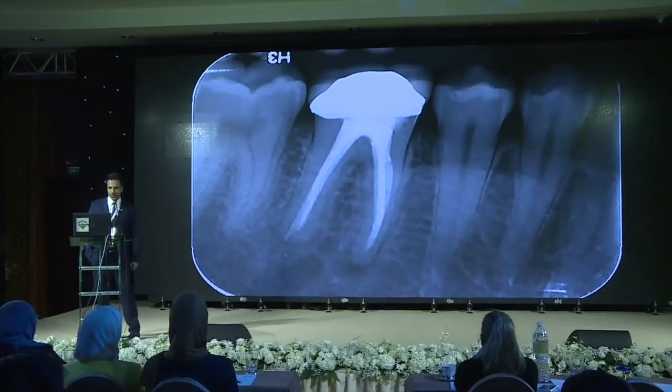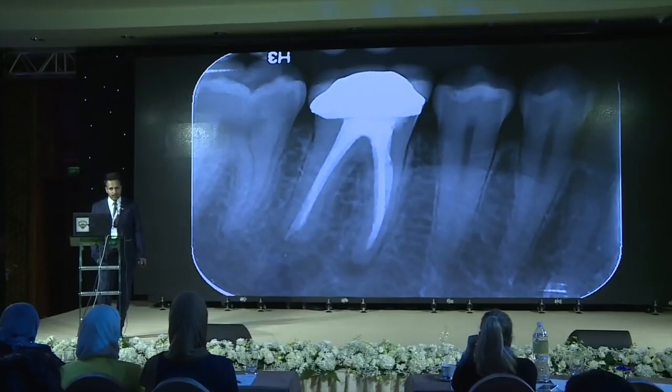A patient came with a failed retreatment. He actually had a failure in the first treatment, and then he had another failure after the retreatment. And he has been having pain for more than 1 year, but he always takes antibiotics. He doesn't want to extract the tooth.